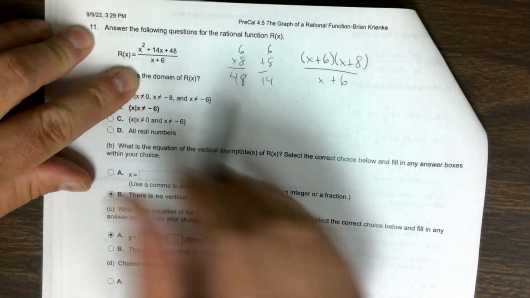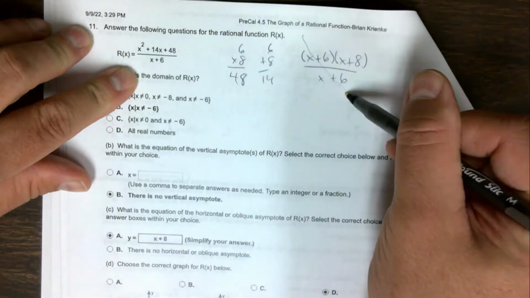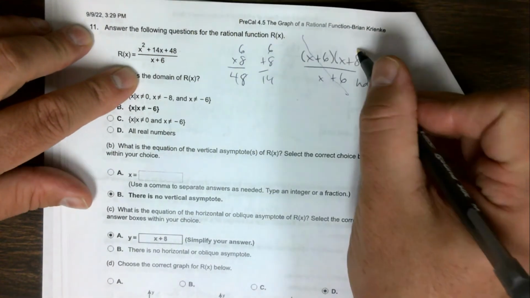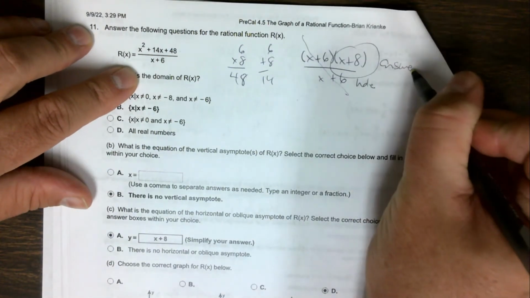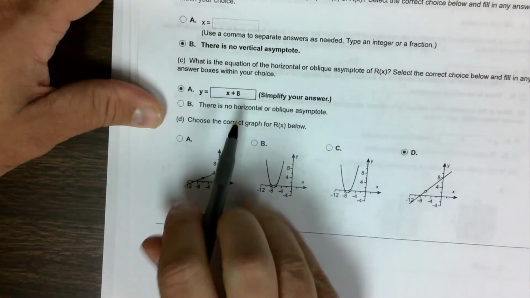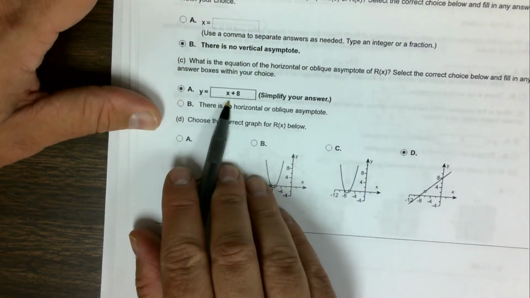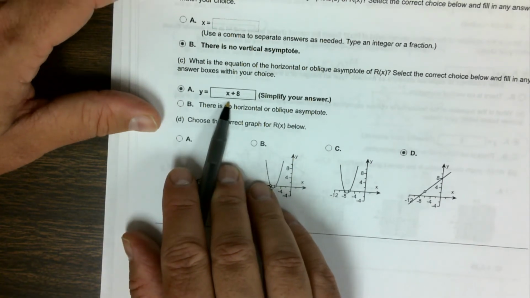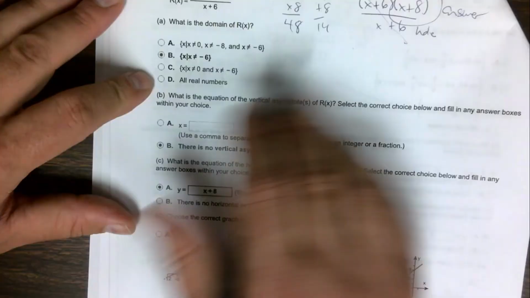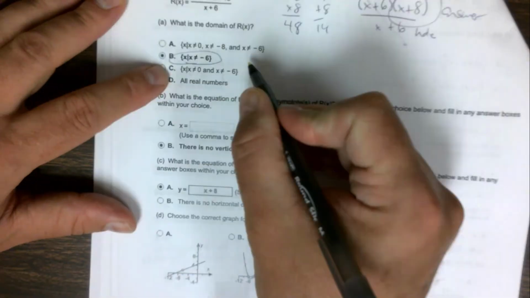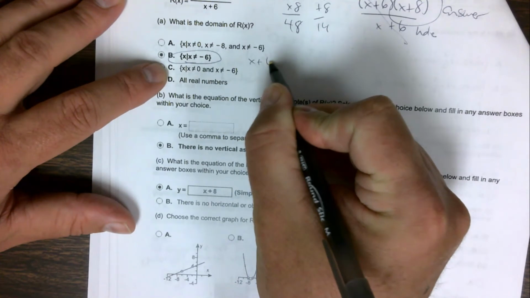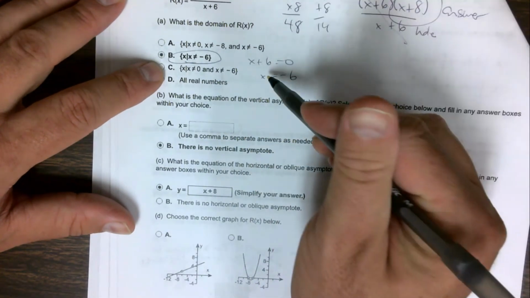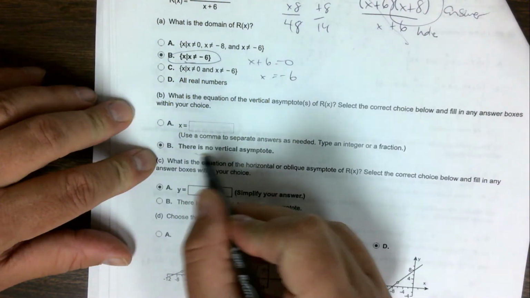you can see this cancels, which means this part is going to be your answer right over here, where it says x plus 8. So that's kind of useful. Now it's undefined only at negative 6, because you would say x plus 6 equals 0, x is negative 6. In this one, there's not going to be a vertical asymptote because there's a slant.